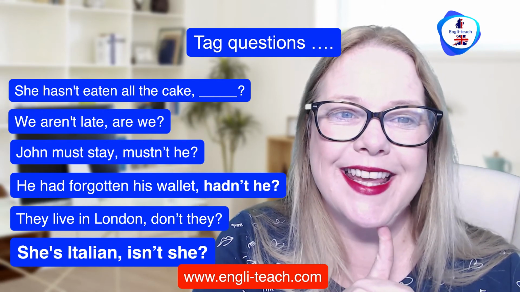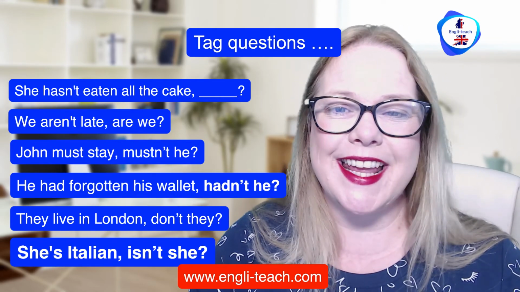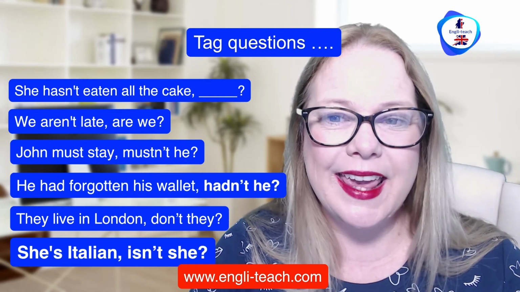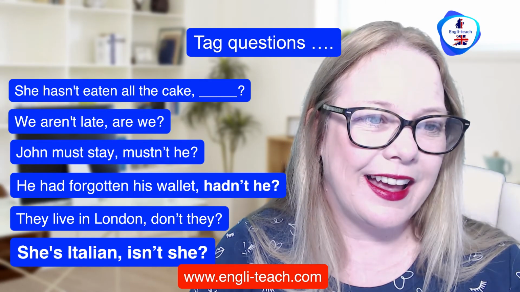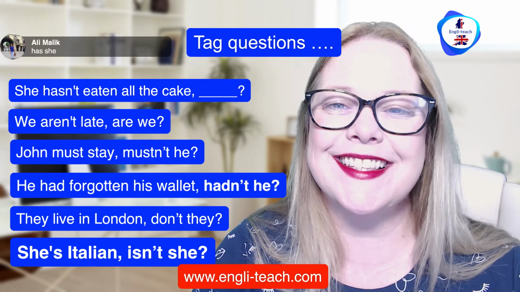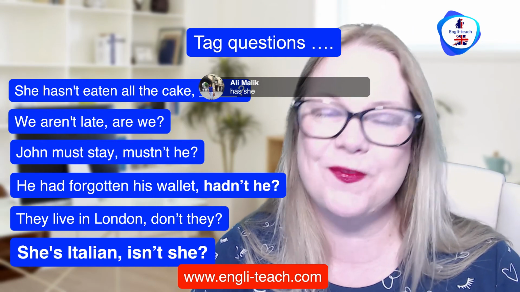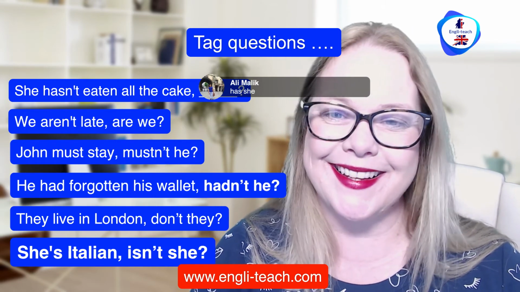What is the answer? She hasn't eaten all the cake. Well done, Ali, Malika. She hasn't. Oh, Ali, you haven't put a capital letter. Well done.